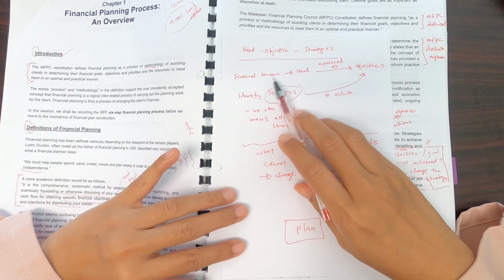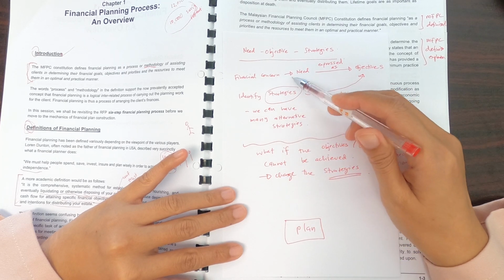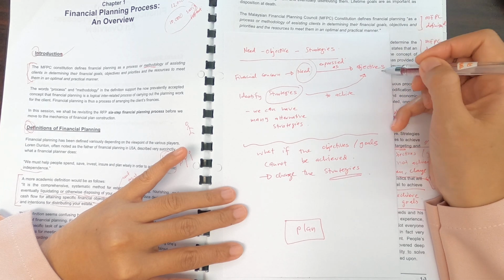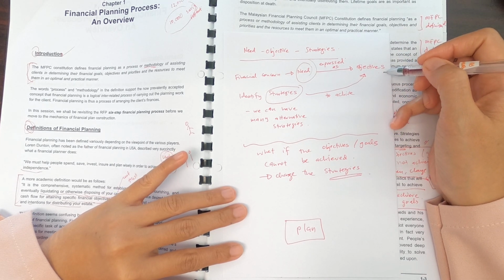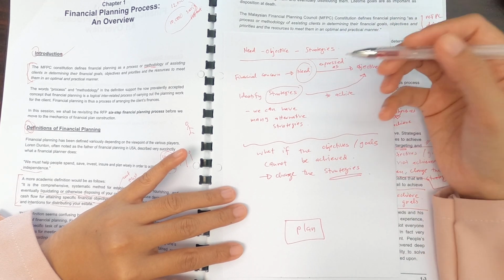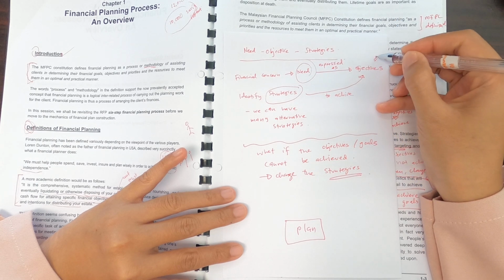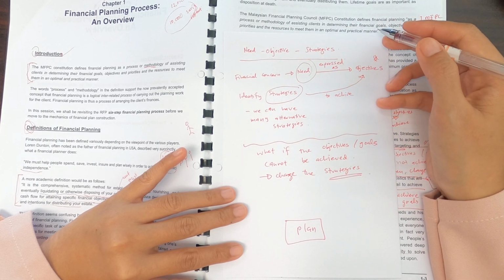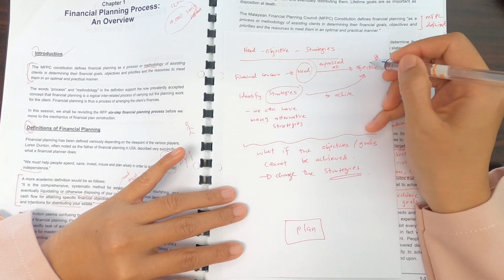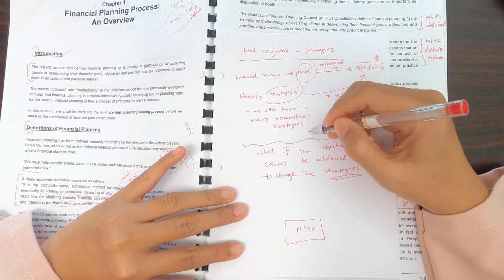So if I make a map here, if you have a financial concern, this financial concern is actually a need, and we should express all of this as objectives. If you want to get married, for example, it is also a financial concern. It's also a need in life. So you have to express that as an objective. For example, let's say your objective is to get married at a certain age. After that, you have the objective, you have to identify the strategies. And you can have many strategies.